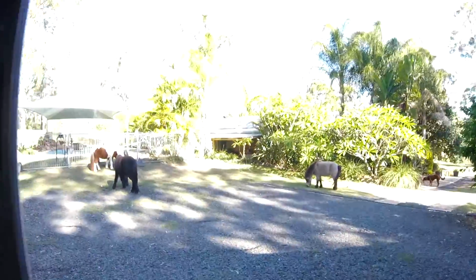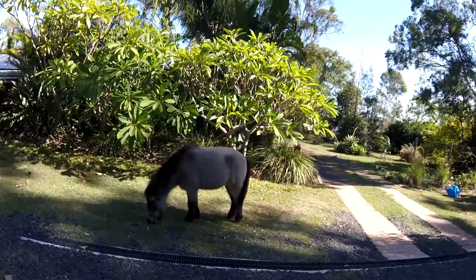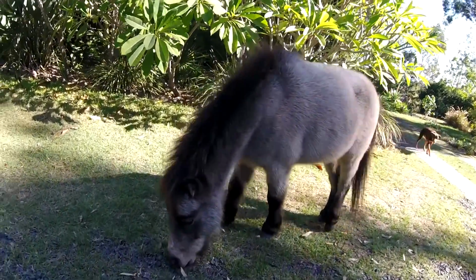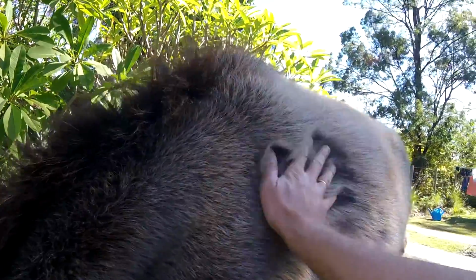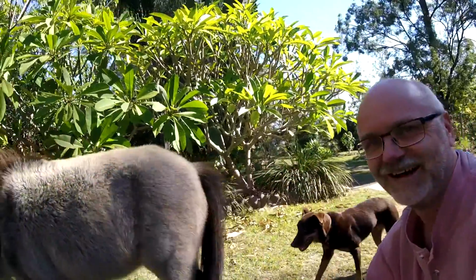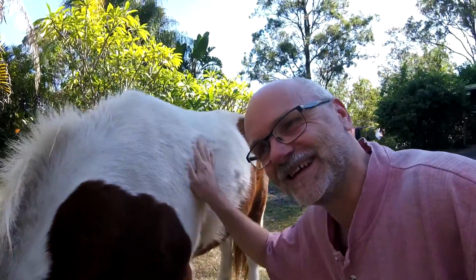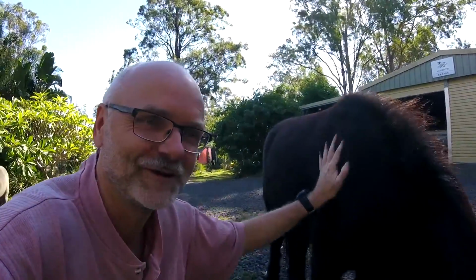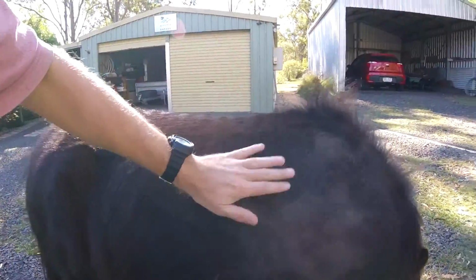The horses are just here. Ah, all three of them. Look at their fur. He looks like a little donkey. Hey Dave. Hey Dave. Look at this fur. It is so nice and fluffy. Hey Betty. Oh, they're so soft. Beautiful. And Ted is very soft and fluffy too. Hey big boy.